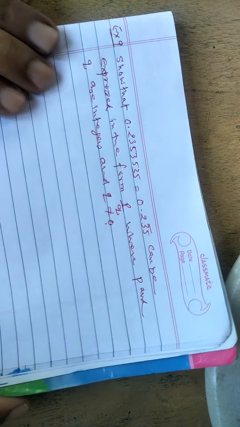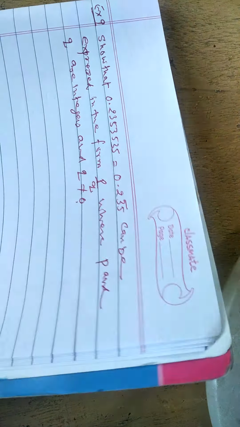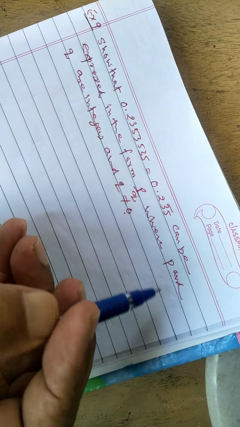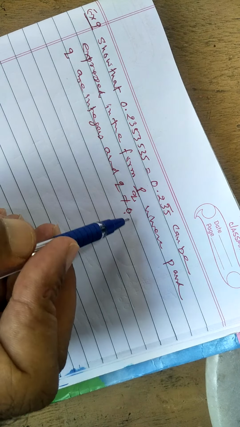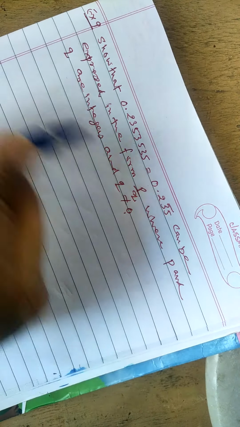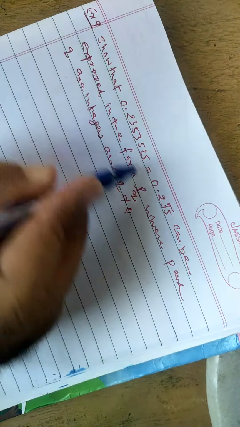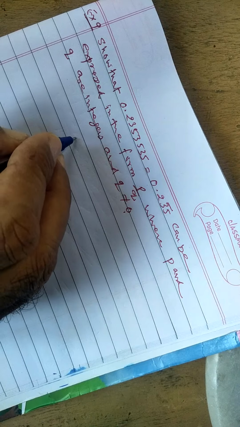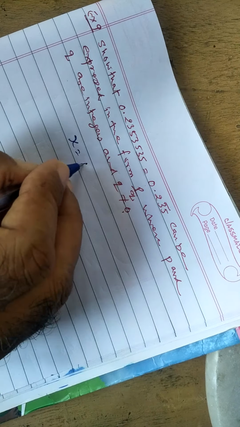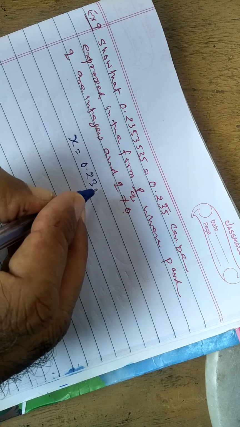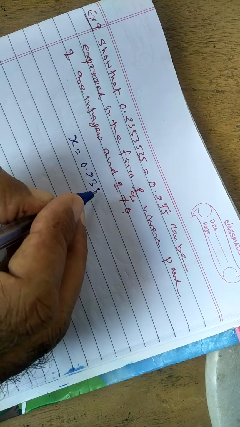Okay, now third question. Question number 3 is that this can be expressed in the form of p by q, where p and q are integers and q is not equal to 0. Here also we can write x equal to 0.23535335.